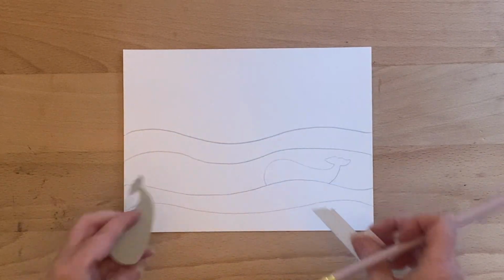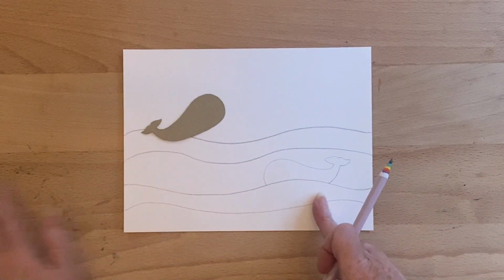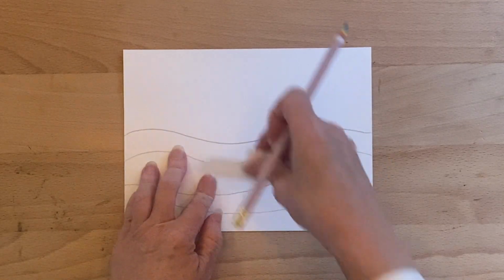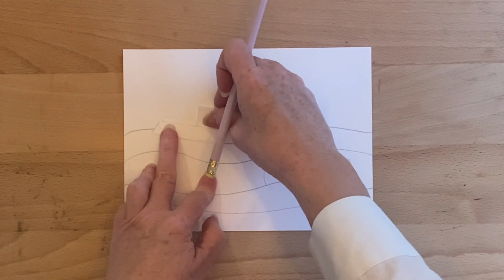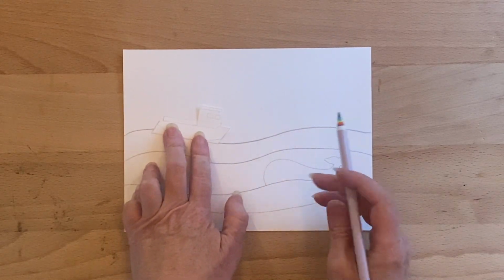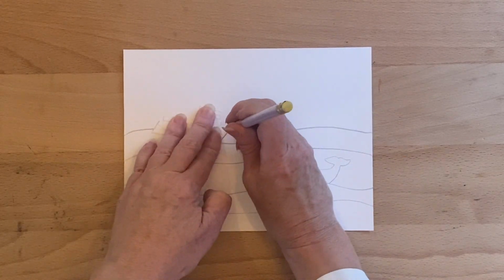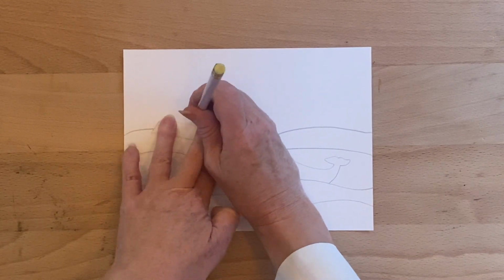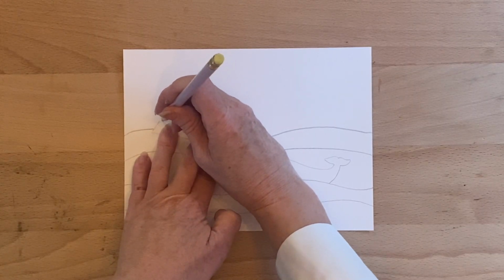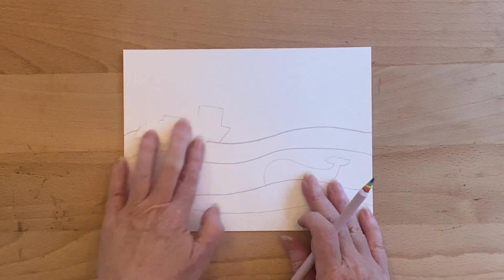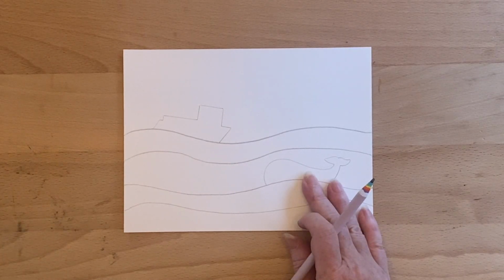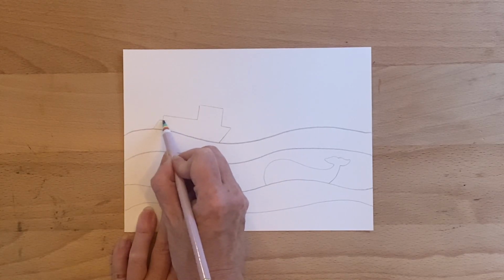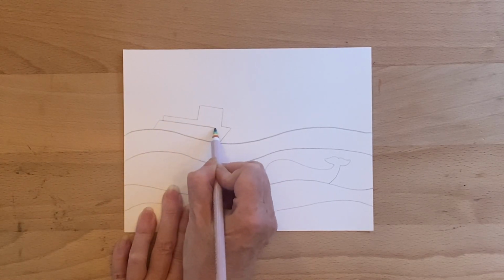Or you can put in another fish up here, maybe even coming out of the water. It's up to you. I'm gonna do my boat as if it's crashing down into a wave here. Again, only trace the part that is above the wave. Like so. I'm gonna make some details of the boat here.